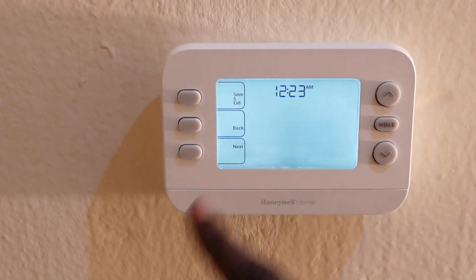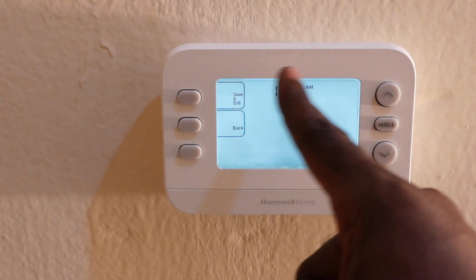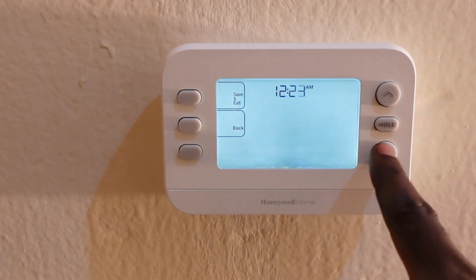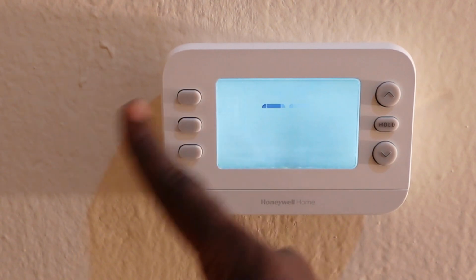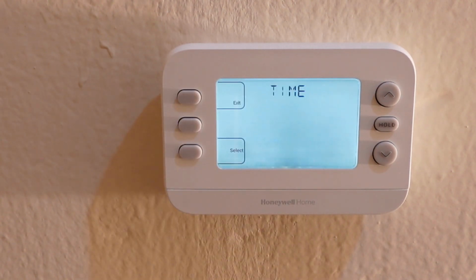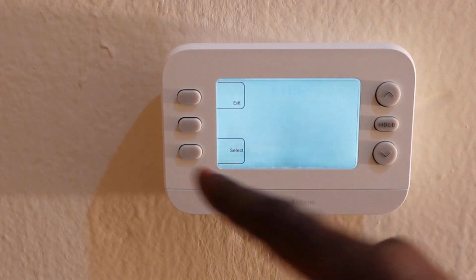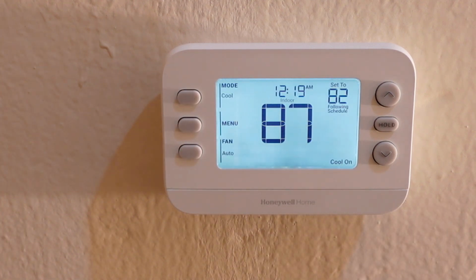And once you're done here, you want to hit next. Now set the minutes. Okay. And once you're done, you want to press save and exit. Alright, so that's how to set your time and date. Now you can press exit. So now we can go ahead and set a program schedule.